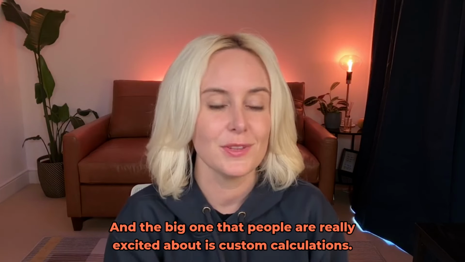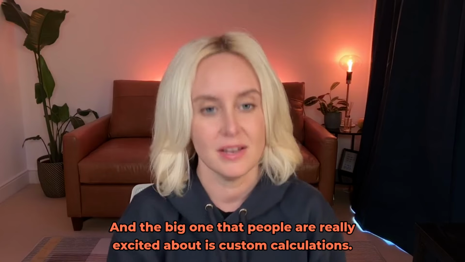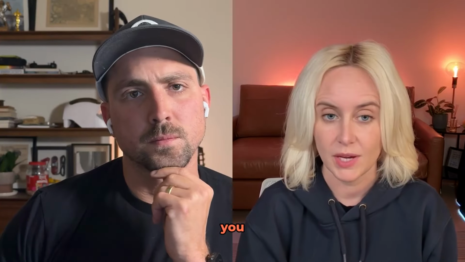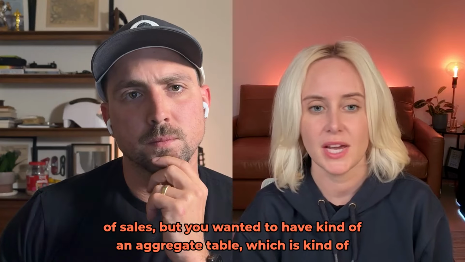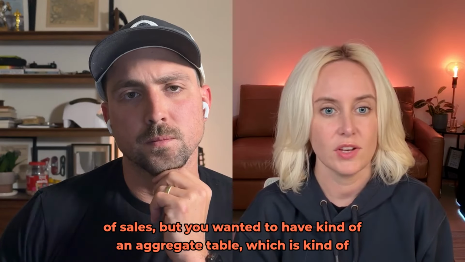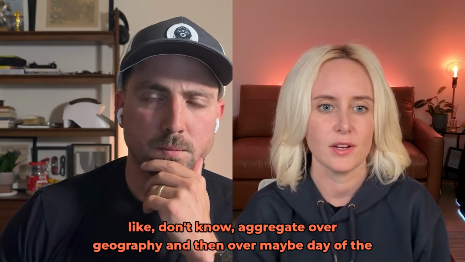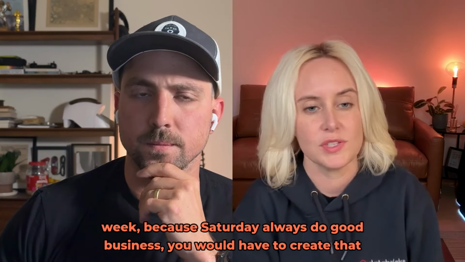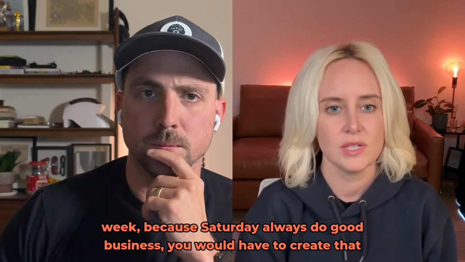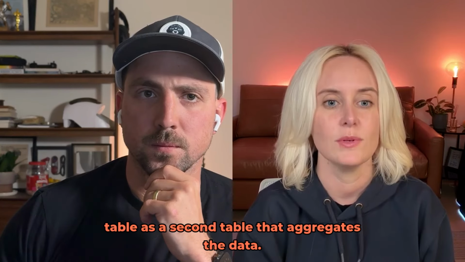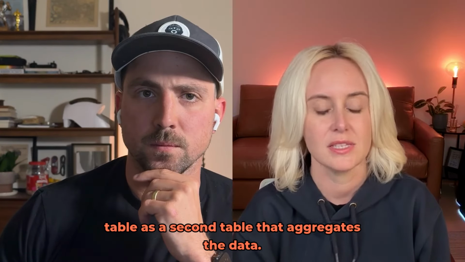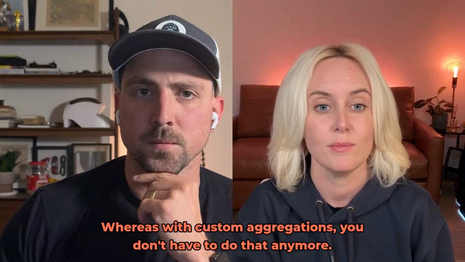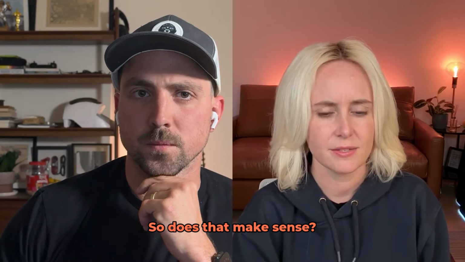And the big one that people are really excited about is custom calculations. So before custom calculations, if you had a table of sales, but you wanted to have an aggregate table, which aggregates over geography and then maybe over day of the week, because Saturday you always do good business, you would have to create that table as a second table that aggregates the data. Whereas with custom aggregations, you don't have to do that anymore. So, does that make sense?